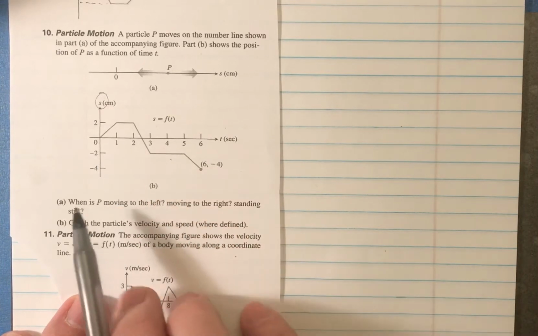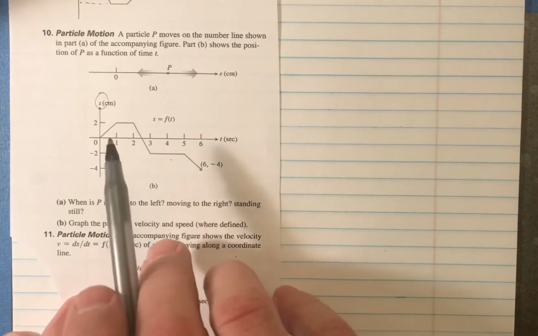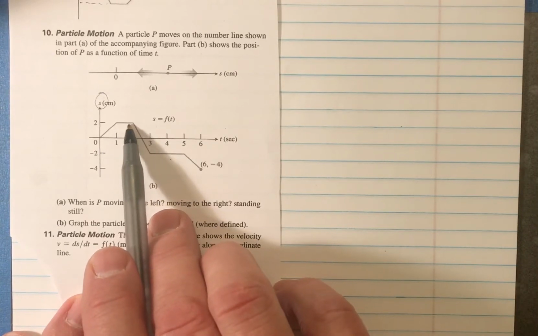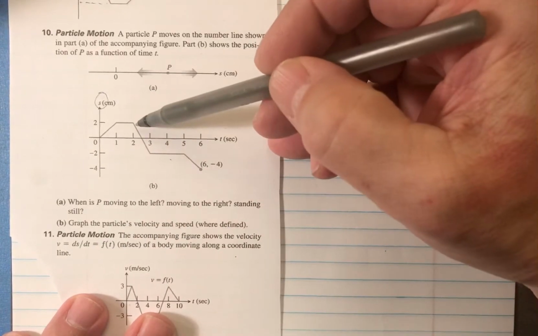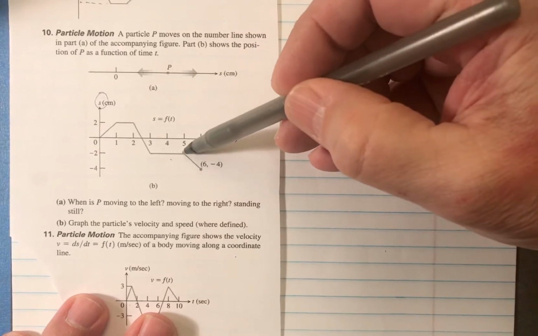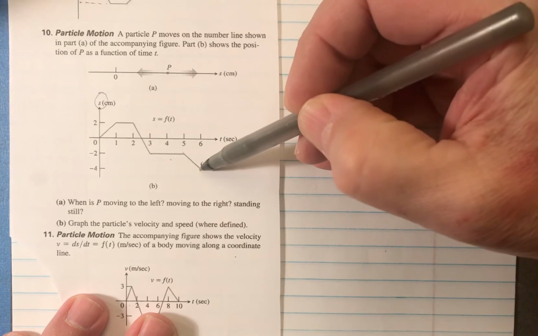So it says here, when is it moving to the left? It will be moving to the left whenever the slope is negative. And we can see that that is between 2 and 3, and also from 5 to 6.